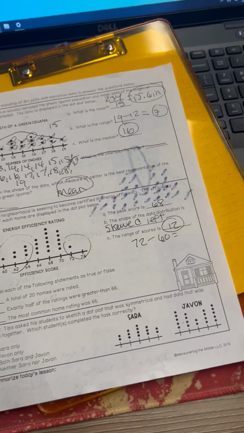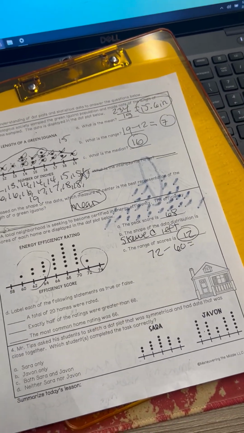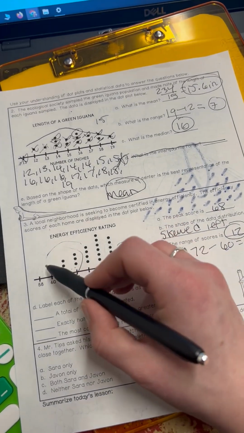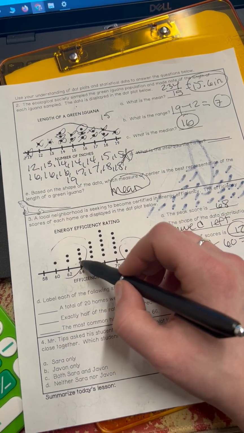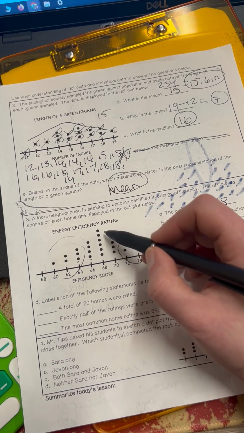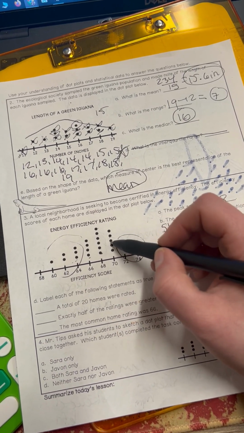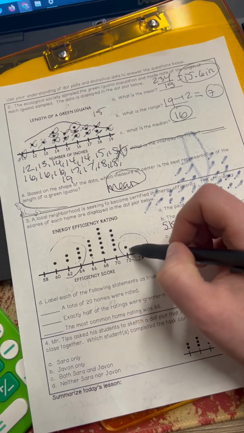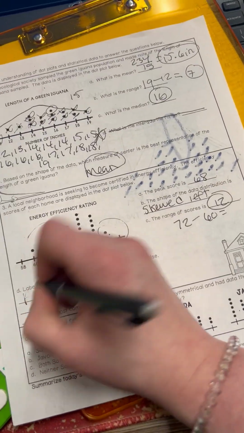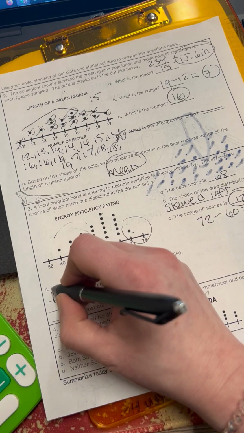And then we're going to label each of the following as true or false. A total of 20 homes were rated. So let's count. 1, 2, 3, 4, 5, 6, 7, 8, 9, 10, 11, 12, 13, 14, 15, 16, 17, 18, 19, 20, 21, 22. That is false because they did 22 homes.